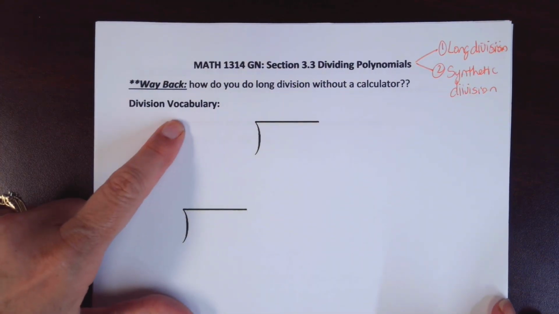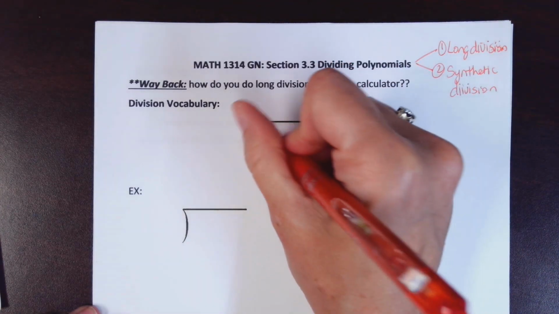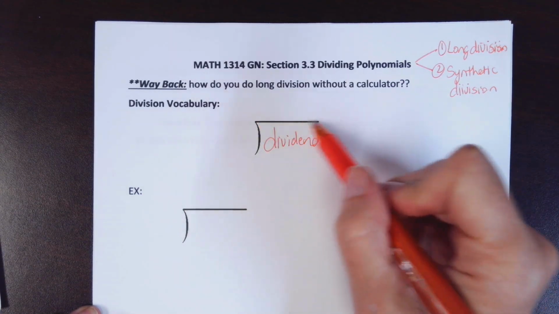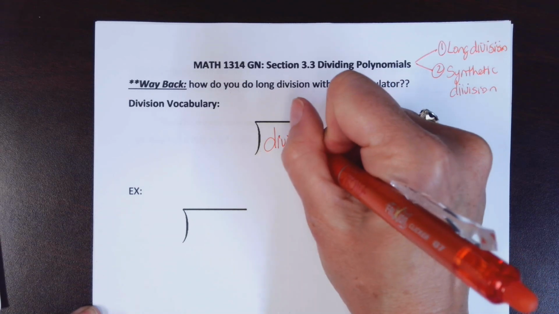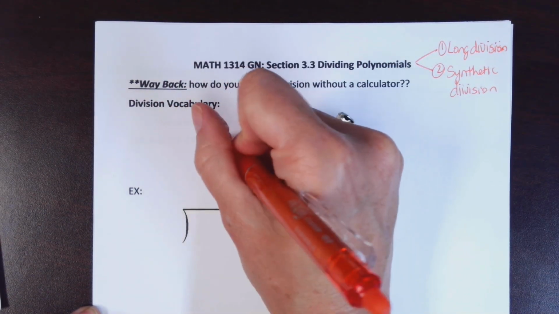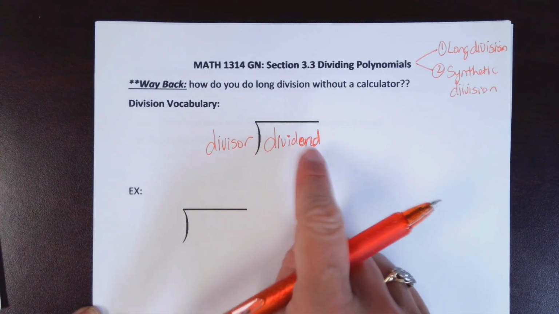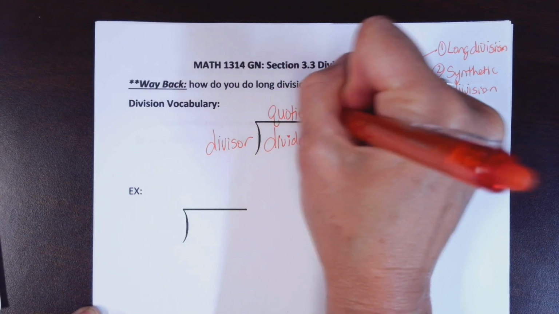So let's start here with some vocabulary for division, so that when we talk about our division problems, you're going to know which number I'm referring to. We start with a dividend, and it goes underneath that doghouse division sign. Our dividend is divided by the divisor. The thing that divides is the divisor. And the answer to our division problem is a quotient.